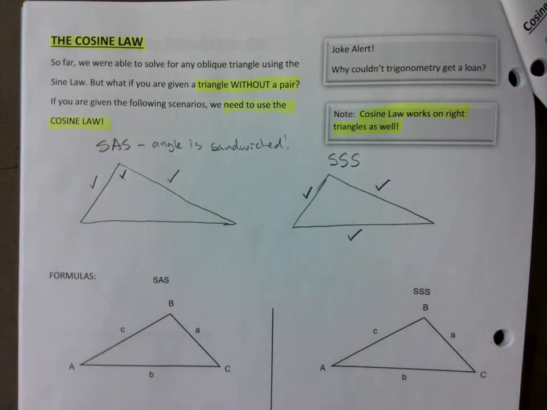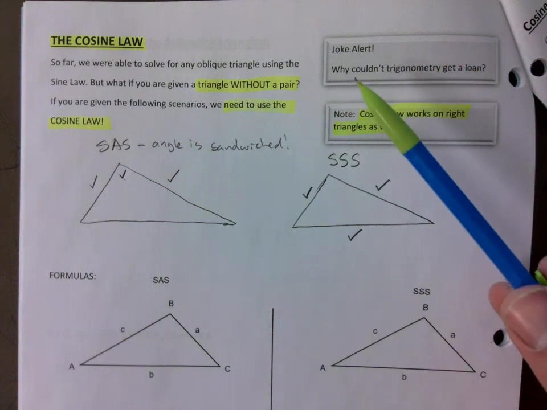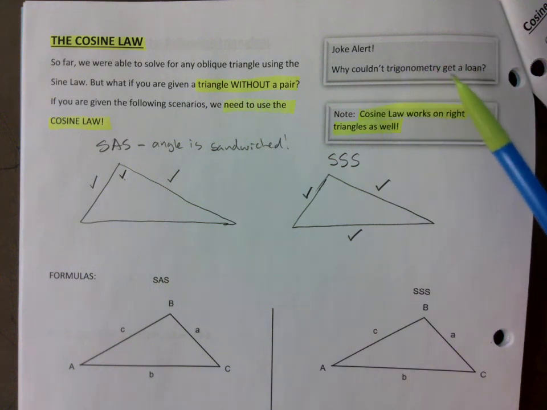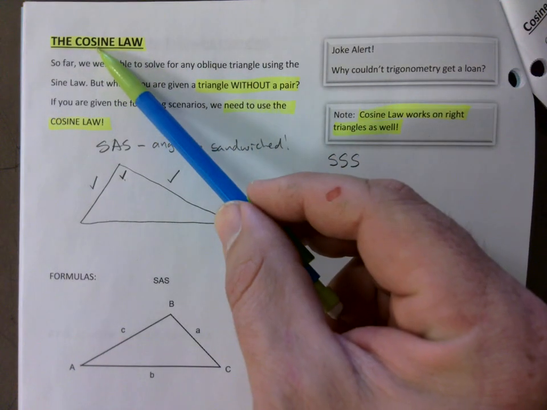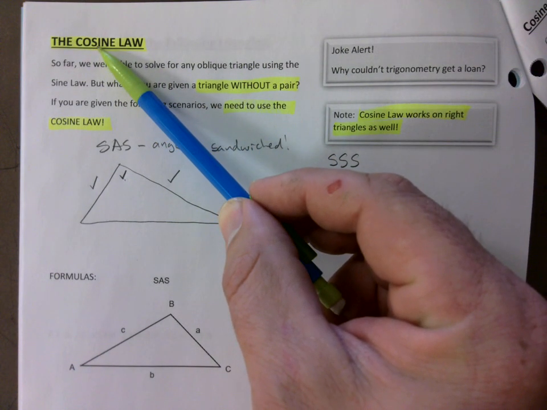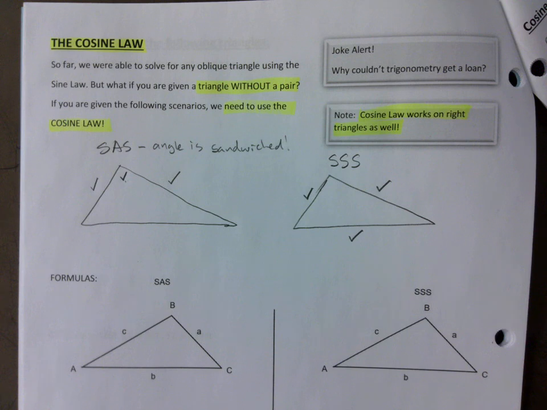Oh, there's a joke alert. I can't pass this up, right? Why couldn't trigonometry get a loan? Because no one would cosine. Well, especially if you're younger, the banks usually won't give you a loan just like that.